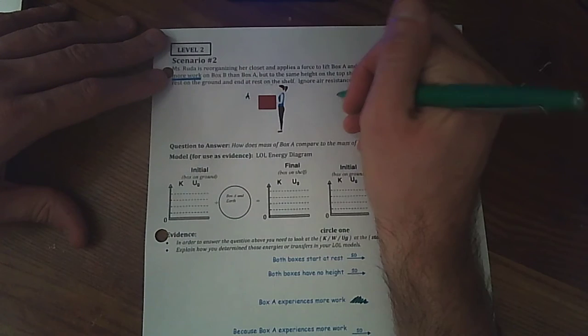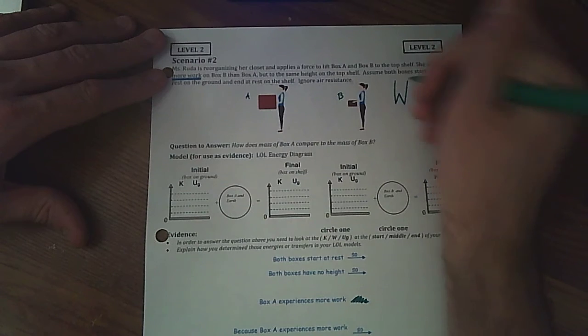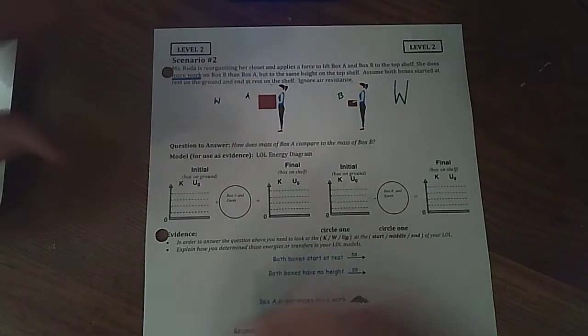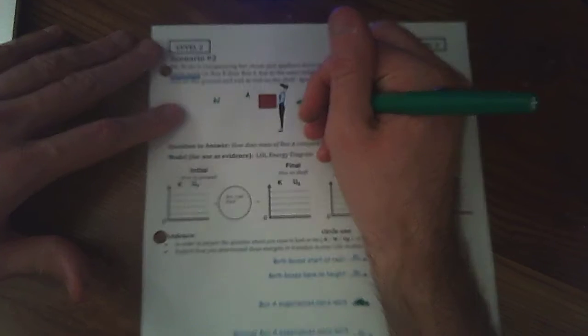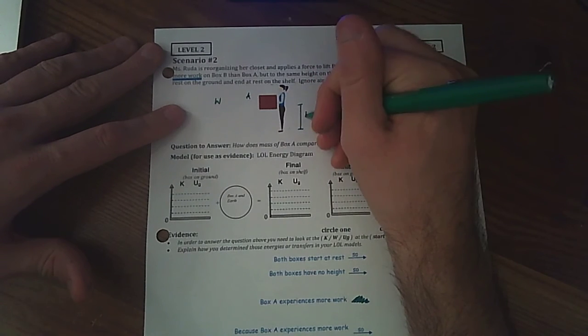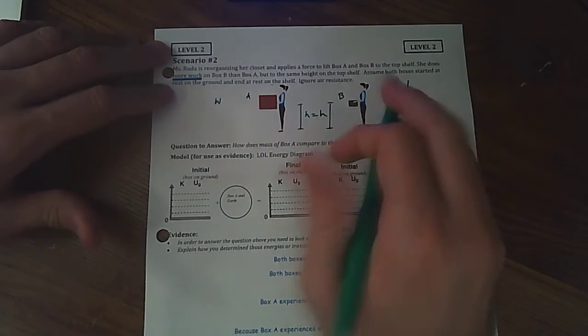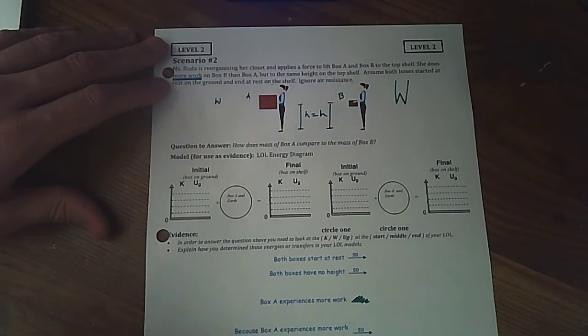So really quick, I'm just going to label this Box A, Box B. It says she does more work, so I'm going to draw a bigger W here, a smaller W here. It just visually helps me, but to the same height. So maybe I'll draw the height here. Heights are the same. Assume both boxes are at rest on the ground and at rest on the top of the shelf, and we're going to ignore air resistance.